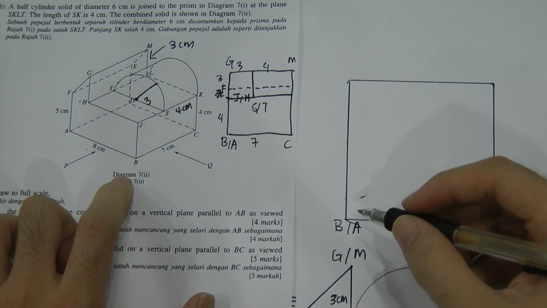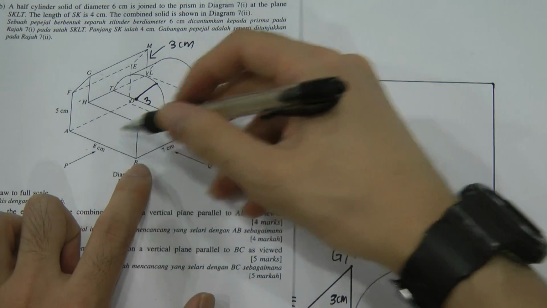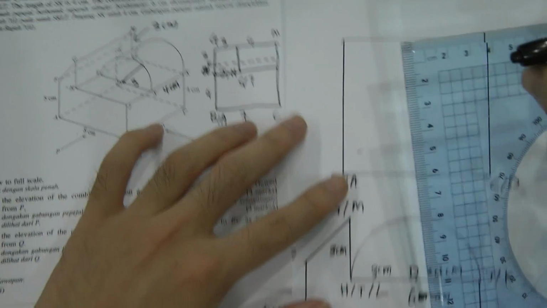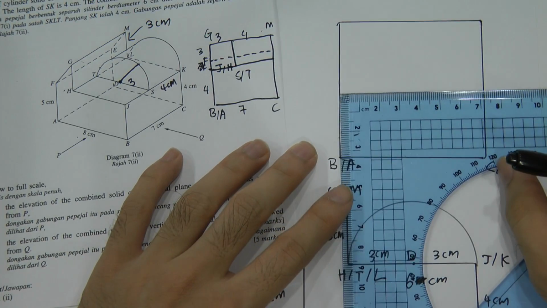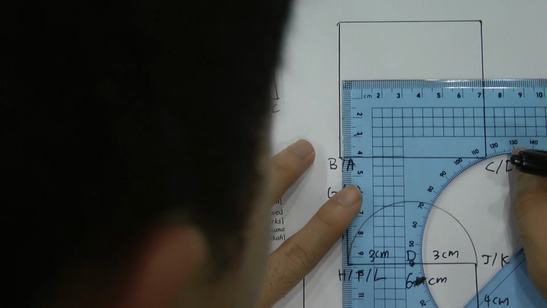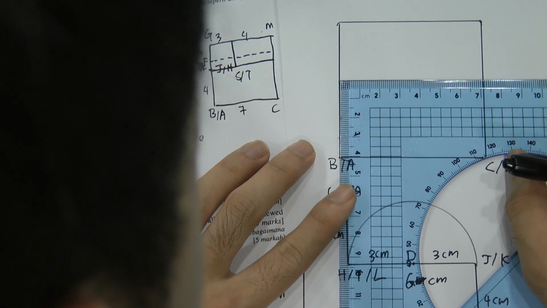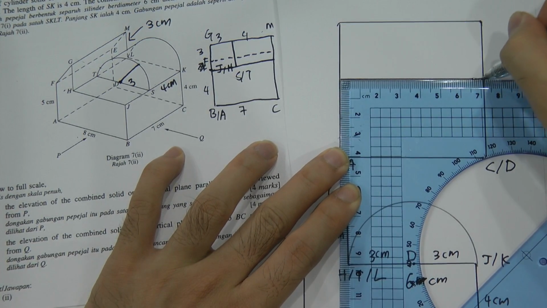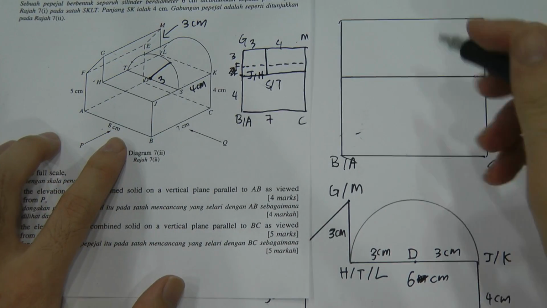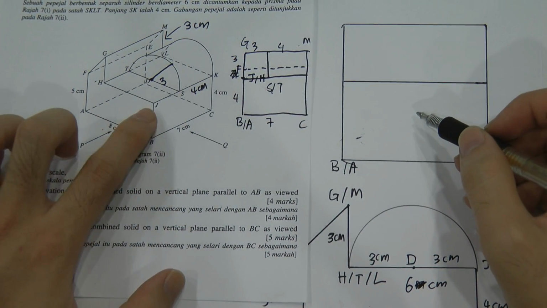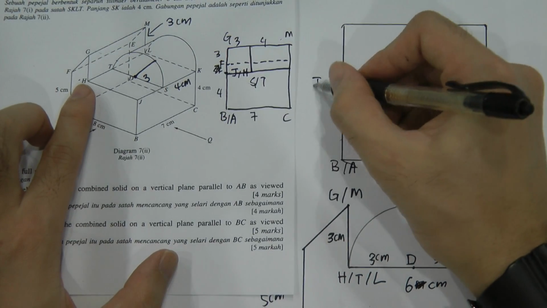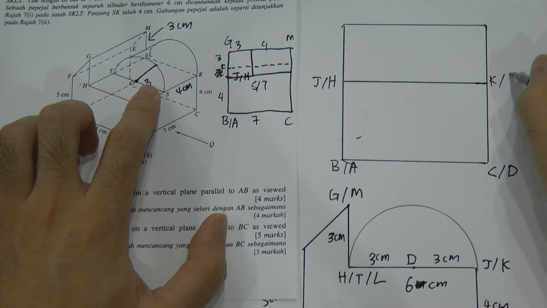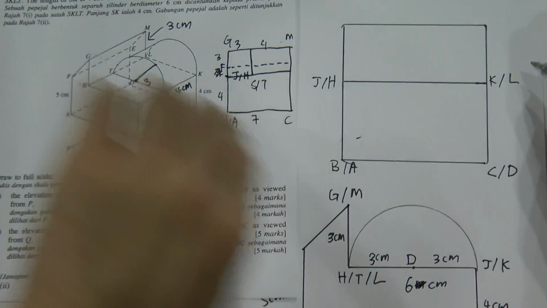Then above, 4 centimeter, I will have one straight line. So I measure here 4 centimeter. Here will be 4 cm. Above 4 centimeter, I will have one straight line. So this straight line is J and then H, so it's J slash H, and then K slash L. K, then only you see L because you look from Q direction.